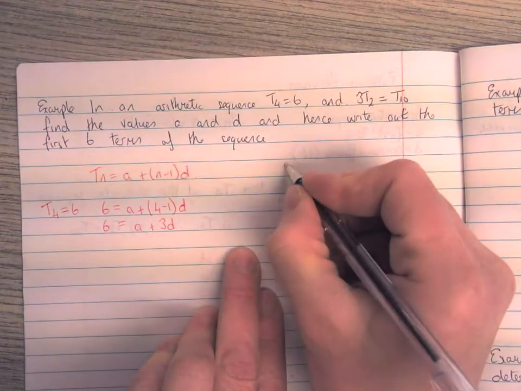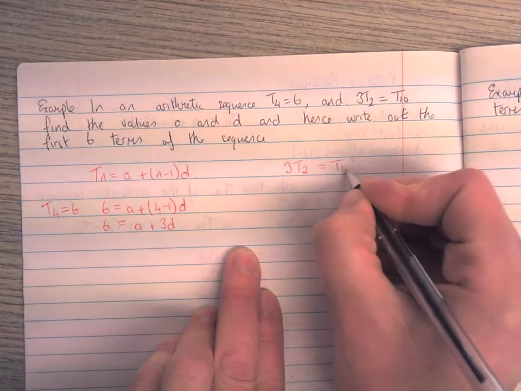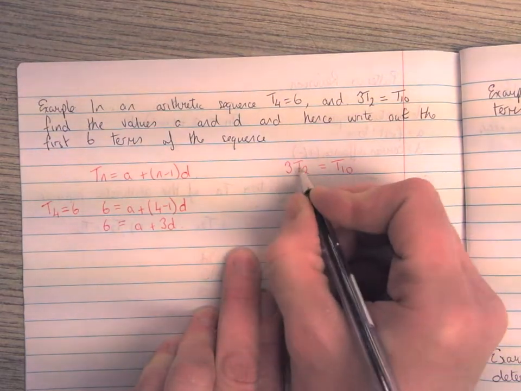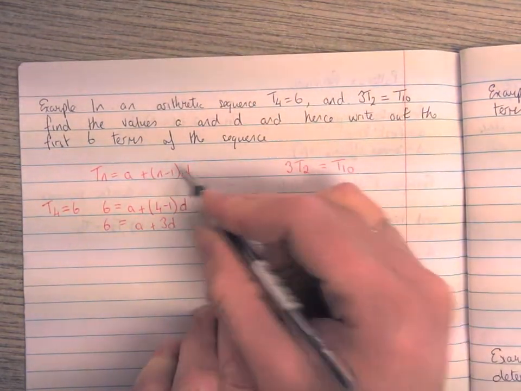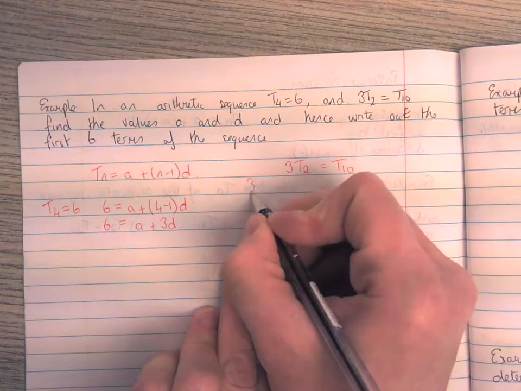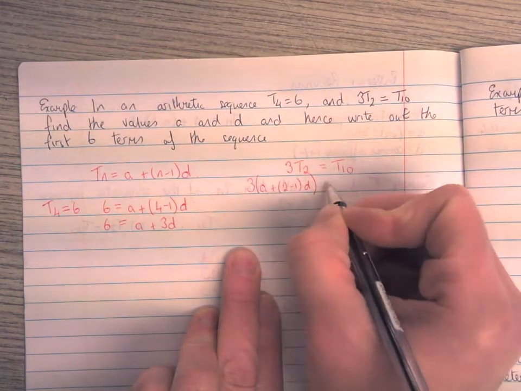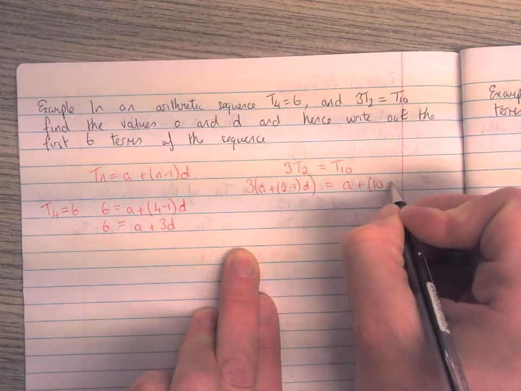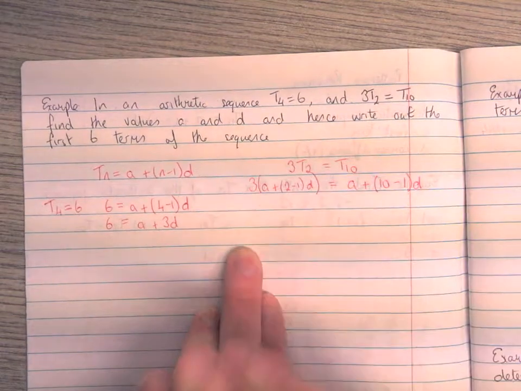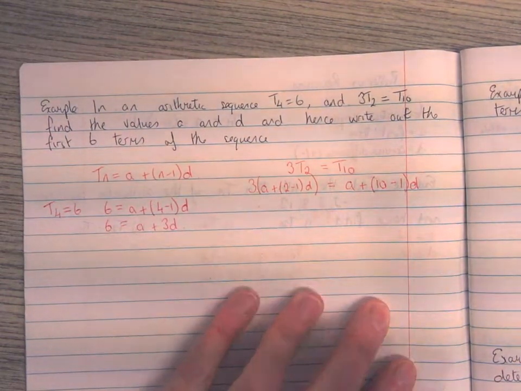And then over this side, 3T2 is equal to T10. We're going to fill in 2 into this, and we're going to fill in 10 into this. So it's going to be 3 bracket a plus 2 minus 1 times d equal to a plus 10 minus 1 times d. So I'm using the formula on both sides.